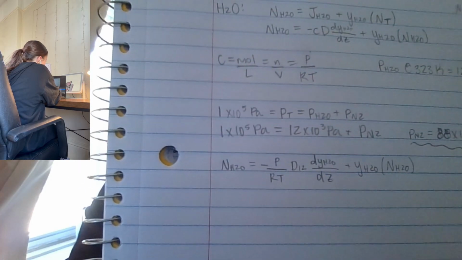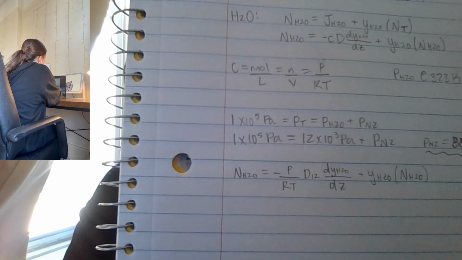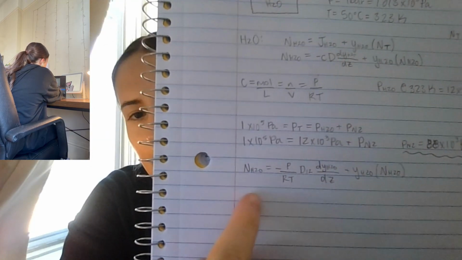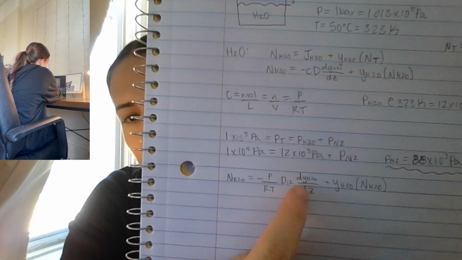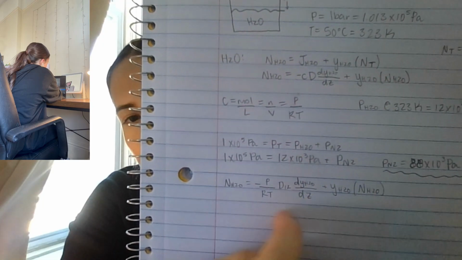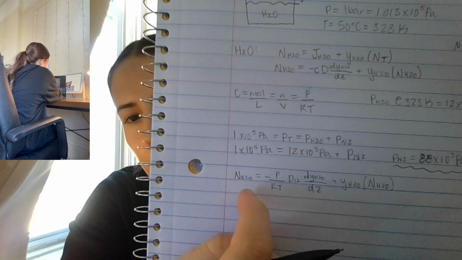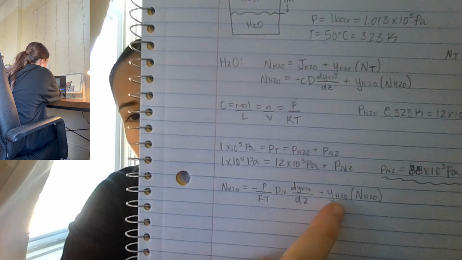plus y H2O times N H2O. So this is our equation after we plugged in for our concentration, and we're going to reorganize this a little bit to get the N H2Os on the same side. We're actually just going to move the N H2O over first, and pull that out, so that we would have N H2O times 1 minus y H2O.